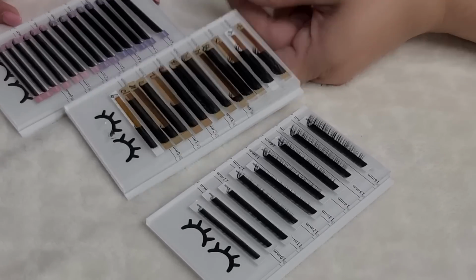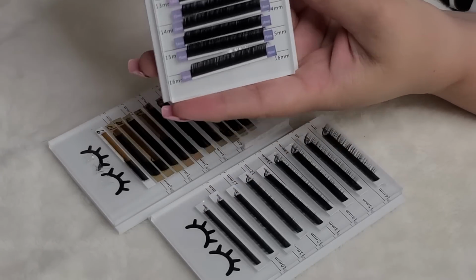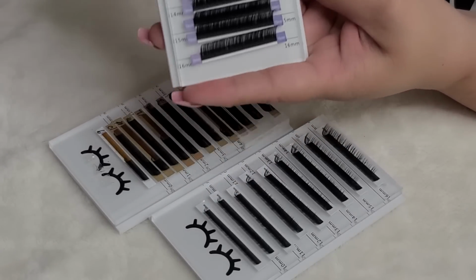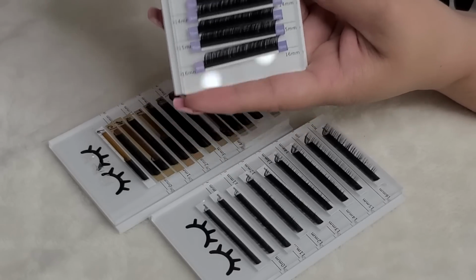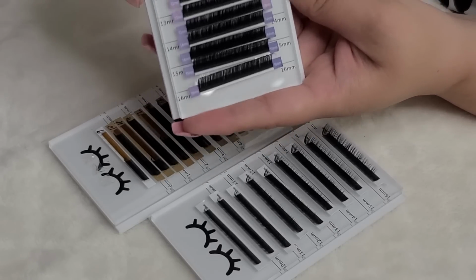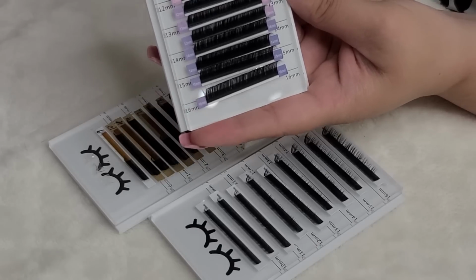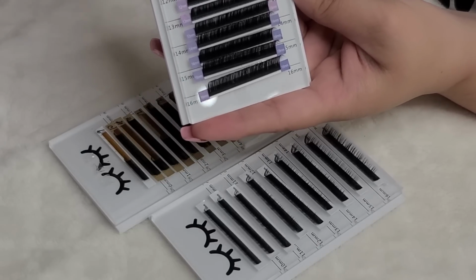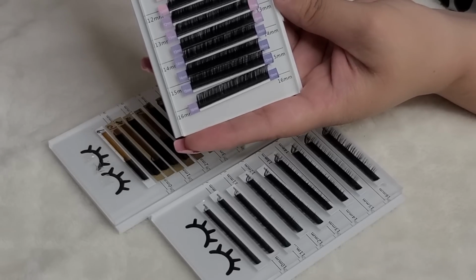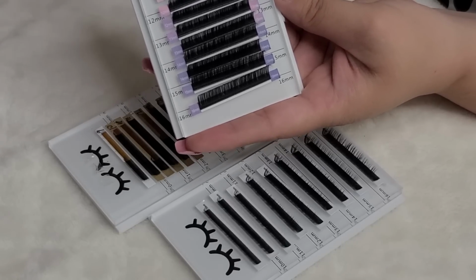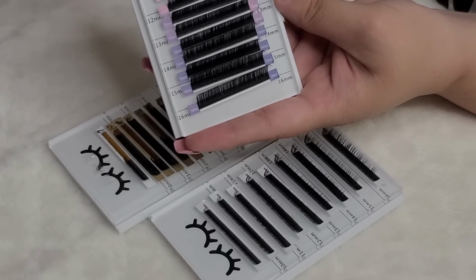And then lastly, you want to stick to 0.3 when it comes to actual mega volume lashes. The lighter they are, the fluffier and bigger a fan you can get. So 0.3 is the best option for a mega volume lash. The lighter the lash, the fluffier the fan, the darker the fan, and the more dense a look you'll achieve.